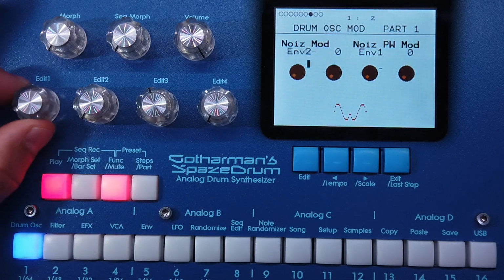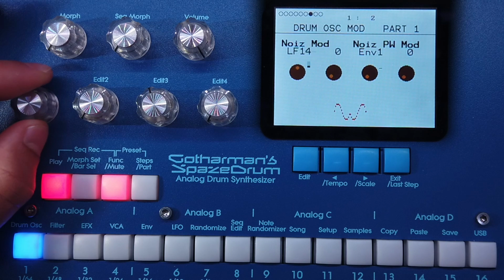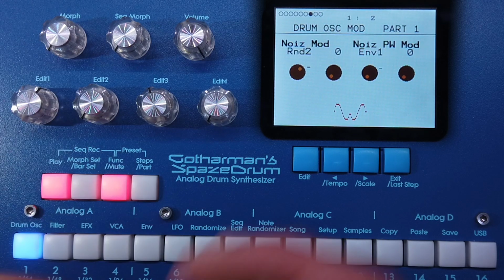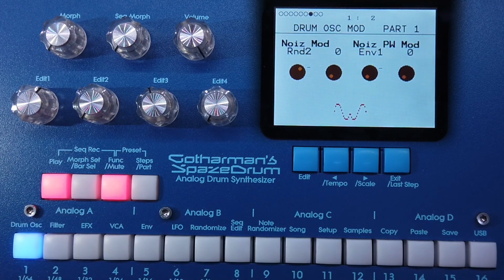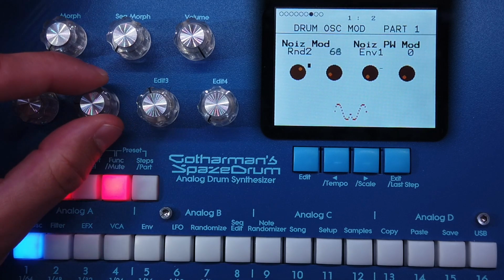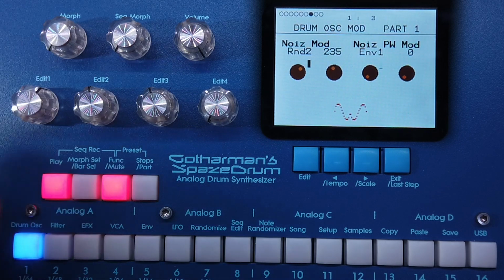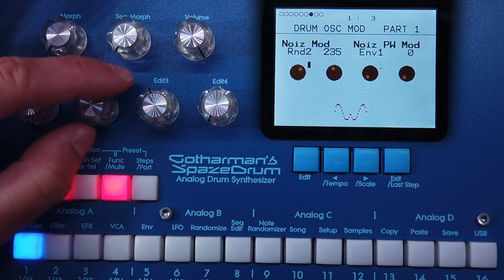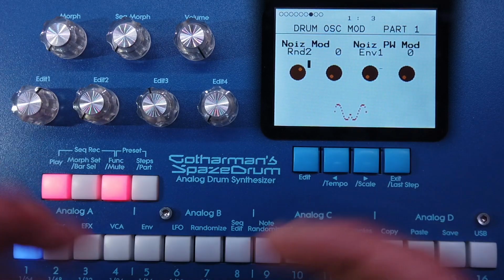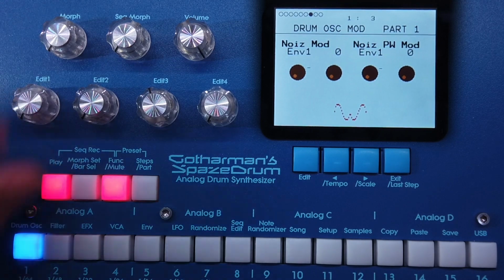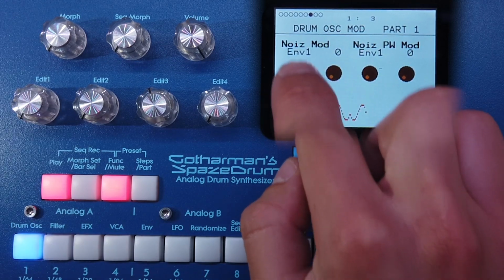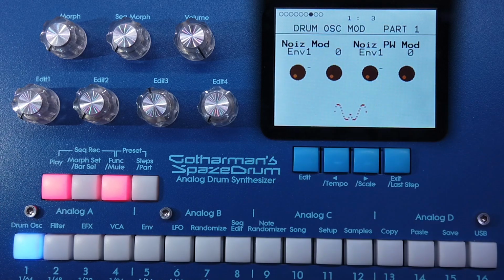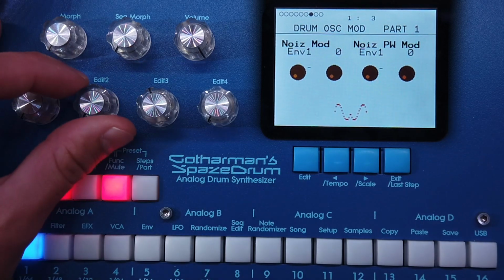But of course, we could also choose a random generator, for example, that will generate a new value on each trigger that we place on the sequencer timeline. Yeah, so this would just randomly add noise, which might not be what we want right now, but I thought that just adding a little bit of noise at the beginning of the sound using the envelope as a modulation source does sound quite nice.